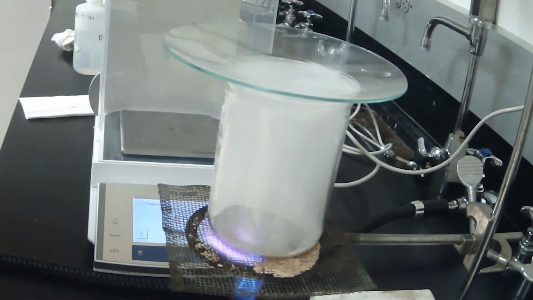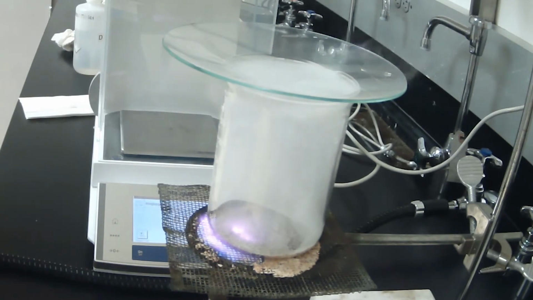But we still have smoke coming off the bottom, so we're not quite ready to start making our 1-inch gap. So we need to keep the bottom really hot, and make sure as much of the ammonium chloride is sublimed as possible.